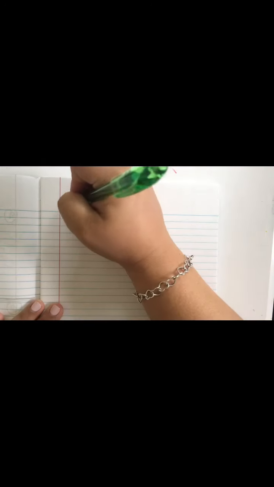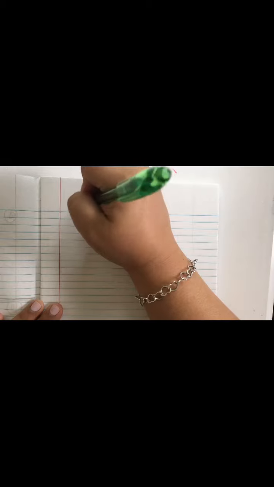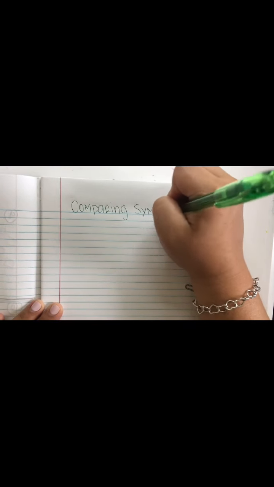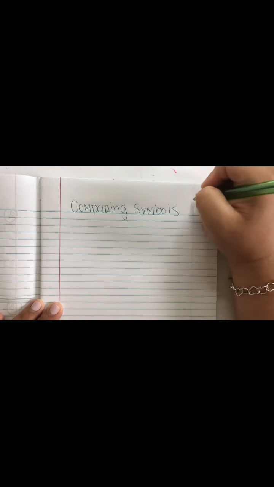And we're going to turn to our next available page, which is after how we set up our notebook for a quiz or a test. We're going to title this page Comparing Symbols. This is still chapter 1.